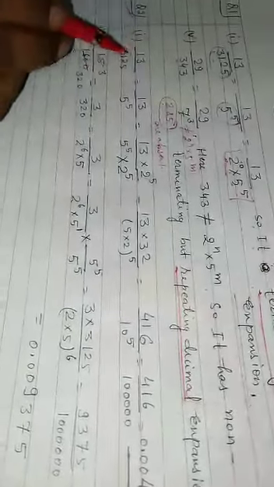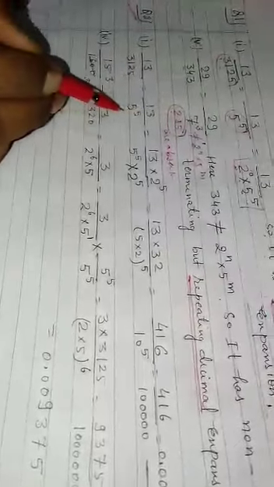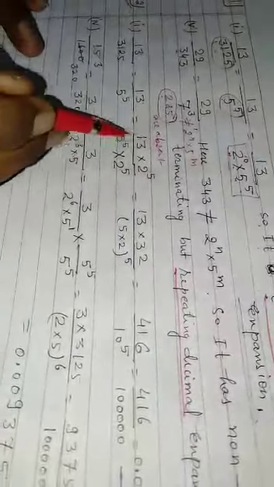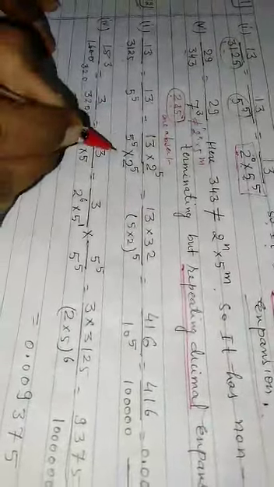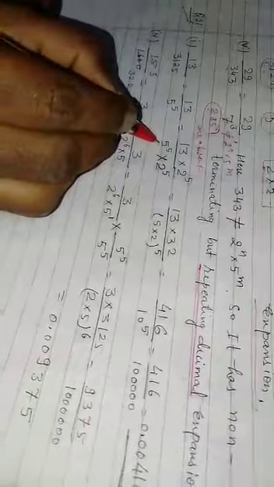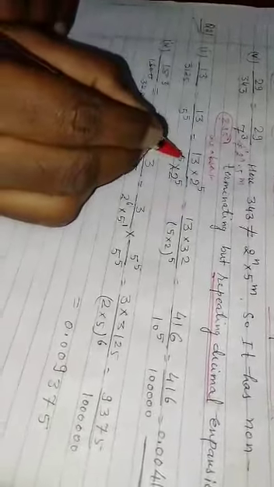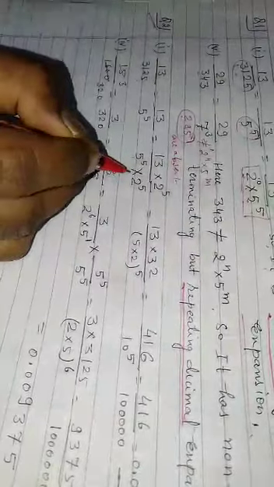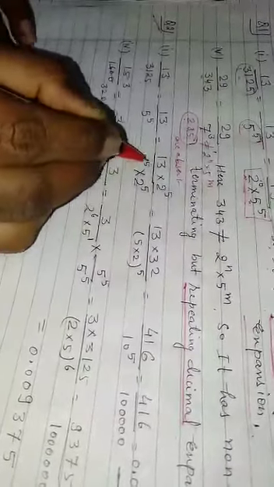So first part, 13 upon 3125, that is 13 upon 5 to the power 5, as we did already. Now we have to make the pair of 2 and 5. Here we have 5 five times. An equal number of 2s we also have to write here.